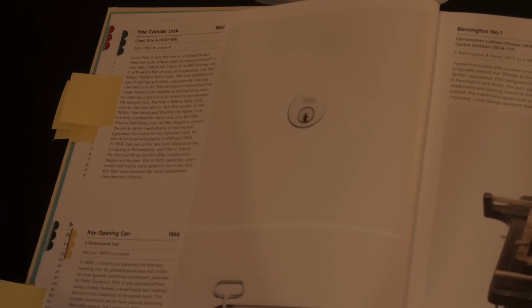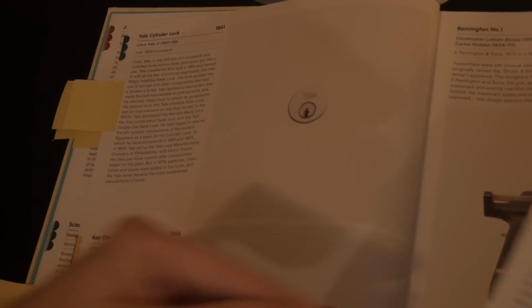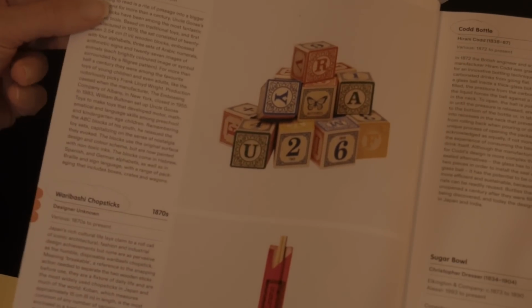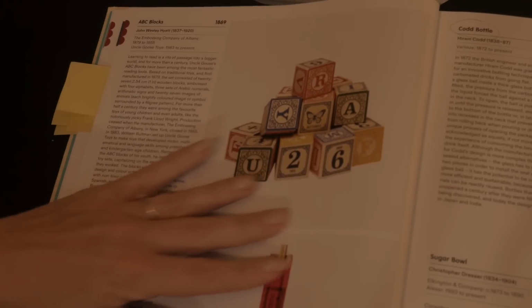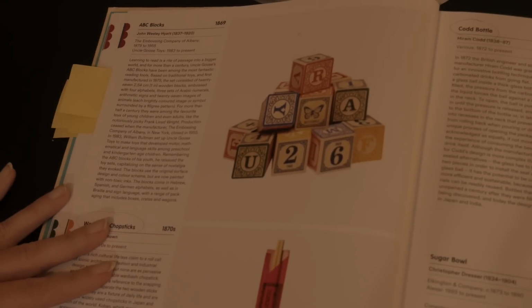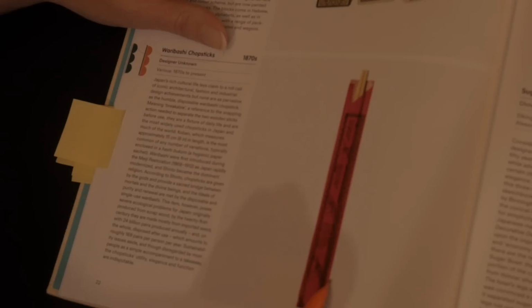Okay, moving on. And now we are coming down here to the waribashi chopsticks. These are from the 1870s. The designer is unknown.